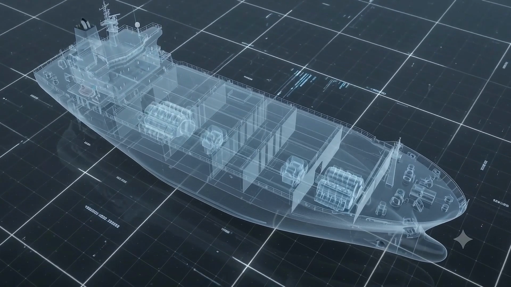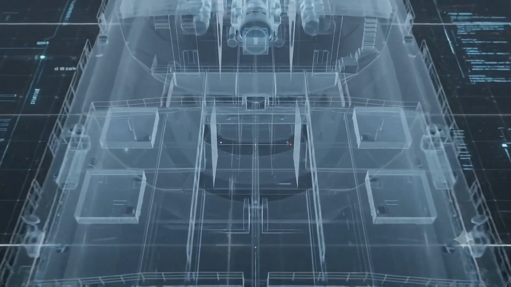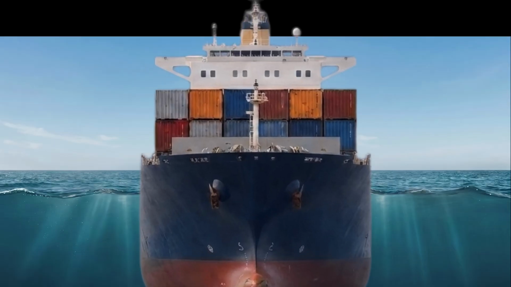To understand stability, we first need to understand the two main forces acting on a floating ship. The first force is weight. The entire weight of the ship acts vertically downward through a point called the center of gravity, or as we call it, G. The second force is buoyancy. Buoyancy is the upward force exerted by water on the ship, and it acts through a point called the center of buoyancy, or B. So the ship's weight acts downward through G, and the buoyant force acts upward through B.